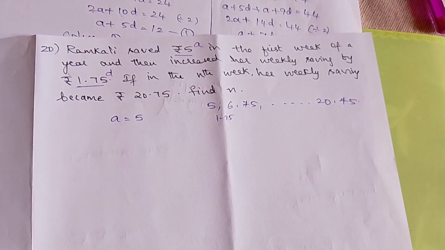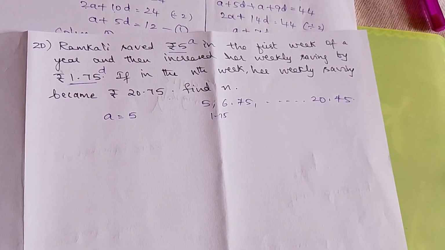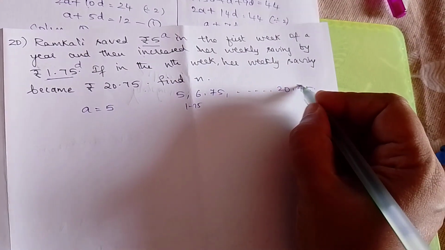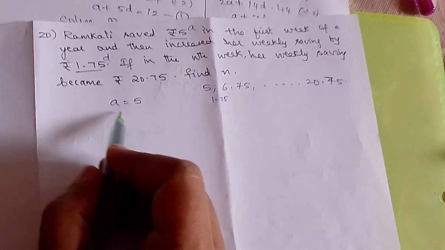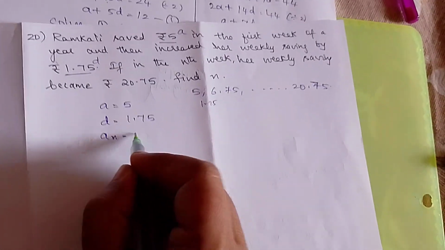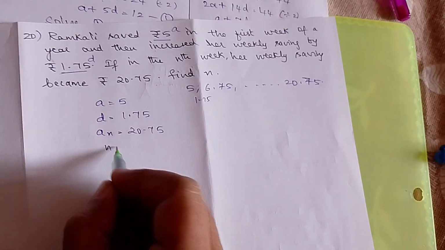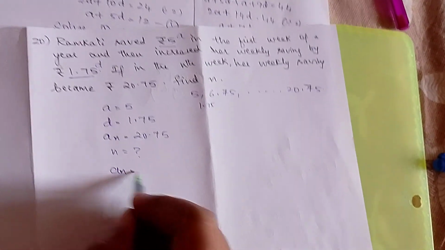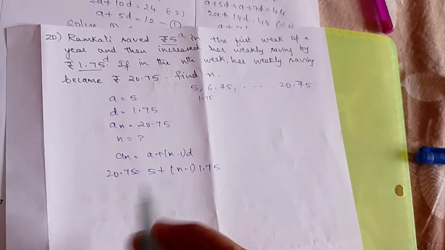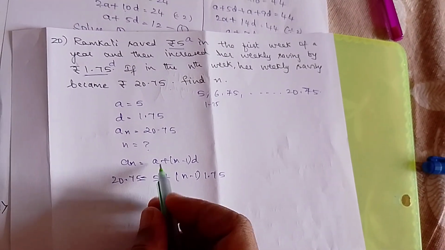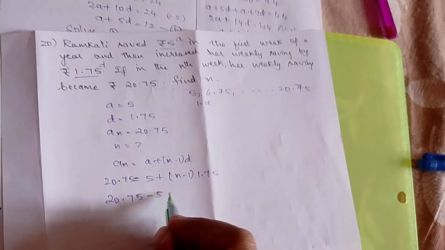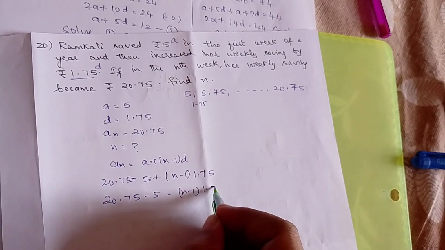I hope it's clear. So it started with 5, increment of 1.75 every week, and at the end it is 20.75. So A is 5, D is 1.75, AN is 20.75. We have to find the value of n. We'll use the same formula. AN is equal to A plus n minus 1 into D. Substitute the values. AN as 20.75, A is 5, and D is 1.75. Now same procedure. 20.75 minus 5 is equal to n minus 1 into 1.75.